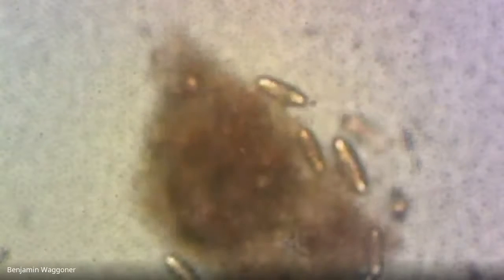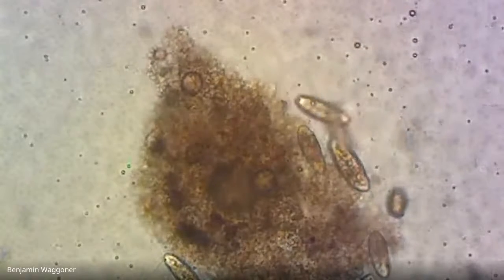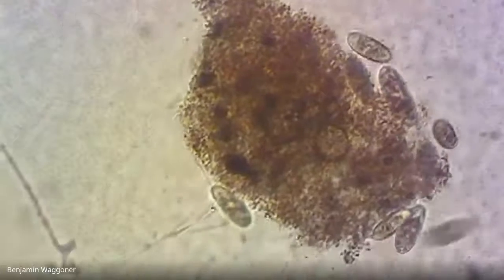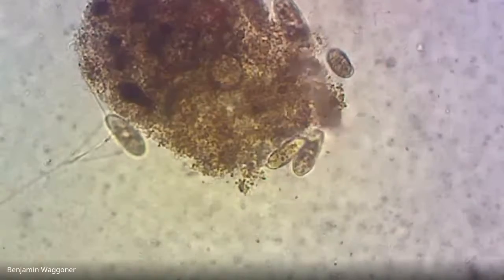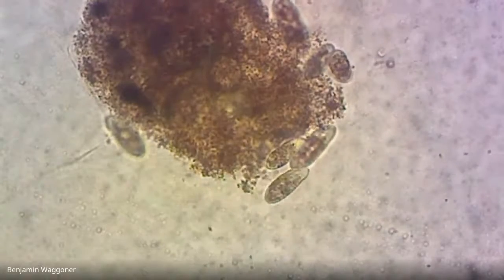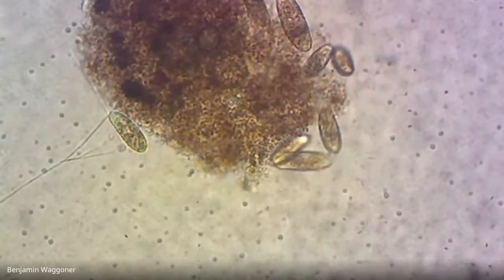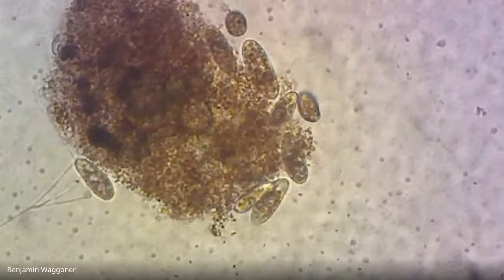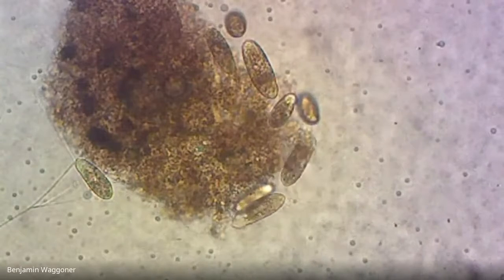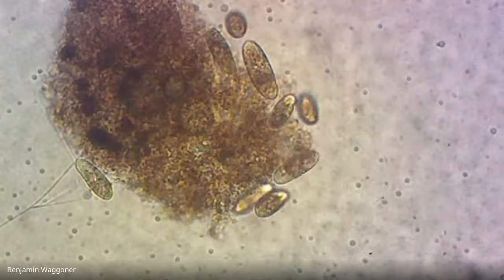Okay, and I've still got some of that schmutz on my lens. But there we've got, these are a bunch of ciliates. There's lots of them here. You can see there's also either bacteria or microflagellate eukaryotes swarming around. And in this case, I'm not entirely sure what they are.